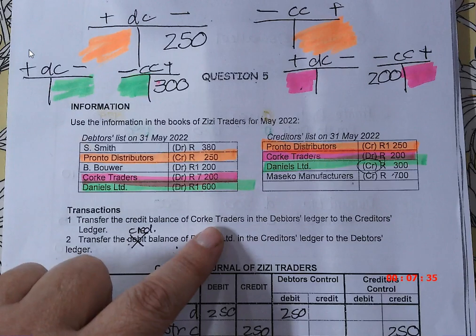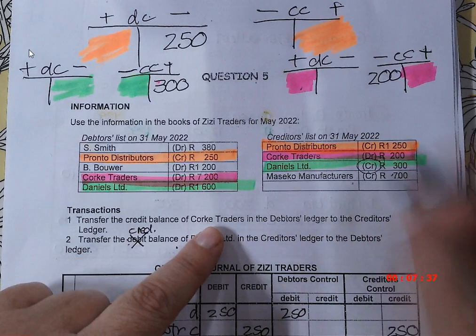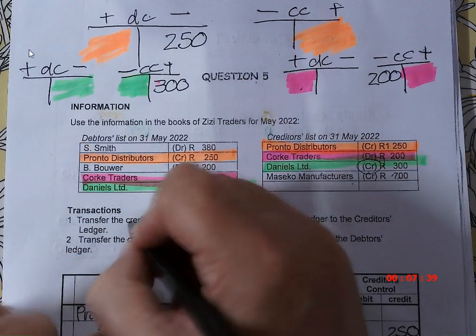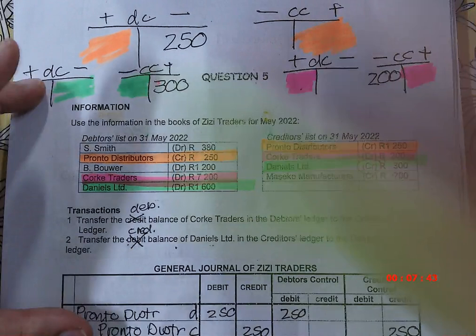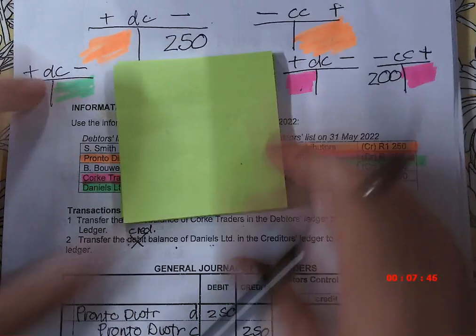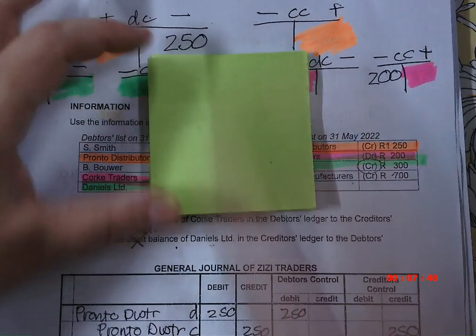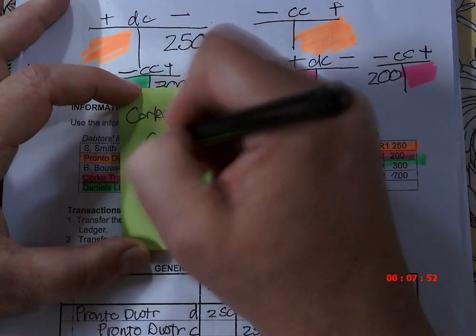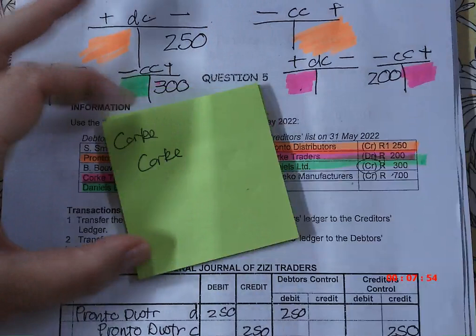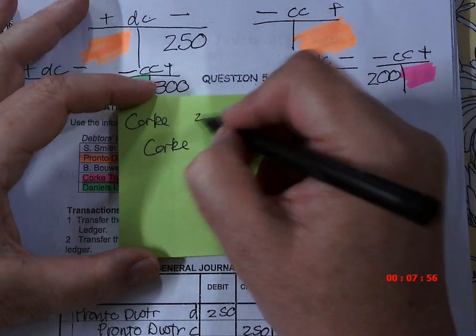And Cork was credit. Cork was then debit. Okay, so if you did it like that, it would literally just be exactly the same. Let's do Cork, Cork. So it's going to be Cork, Cork. And Cork has got 200, 200.